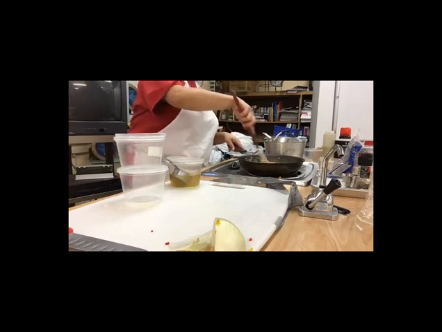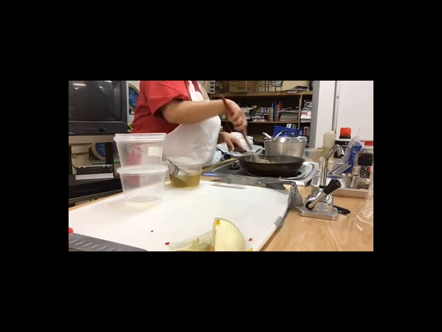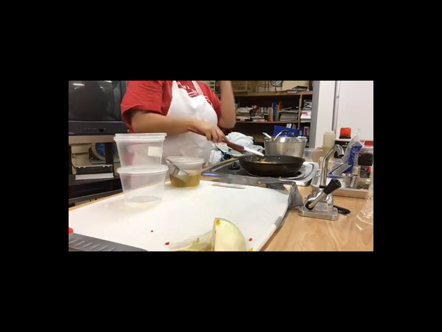If you are working on the quiz and pilaf, you will start your pilaf first. While it's cooking, you're going to do your quiz.